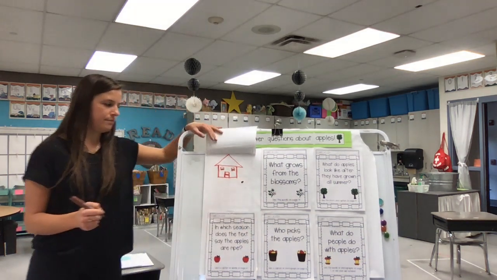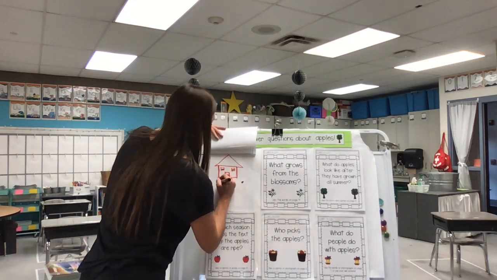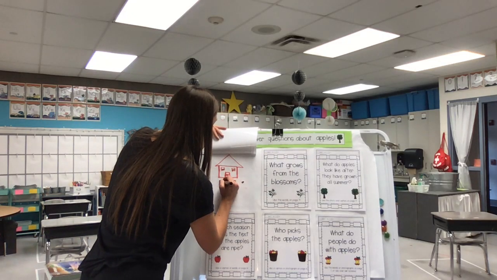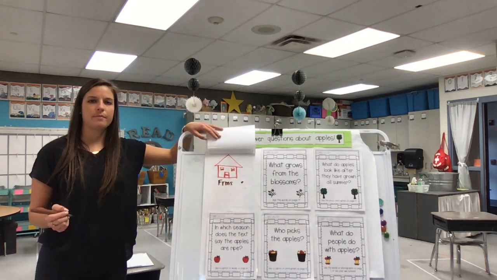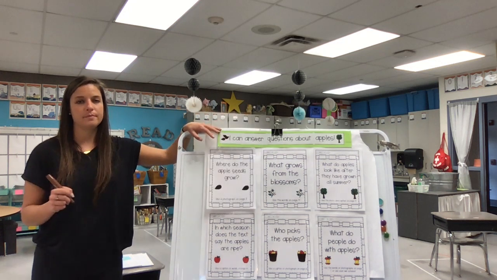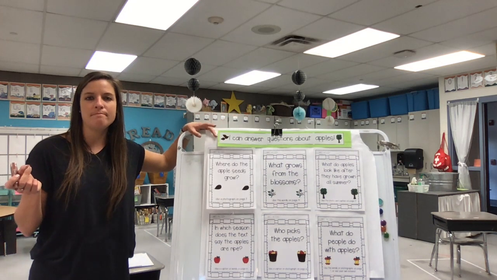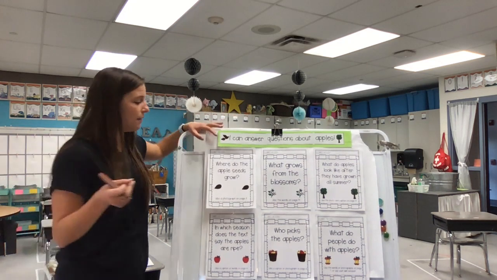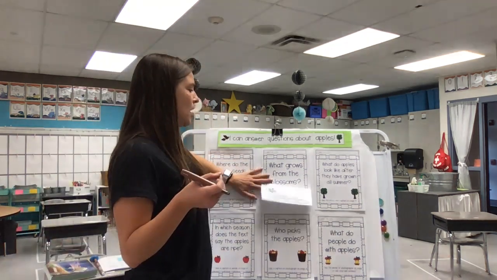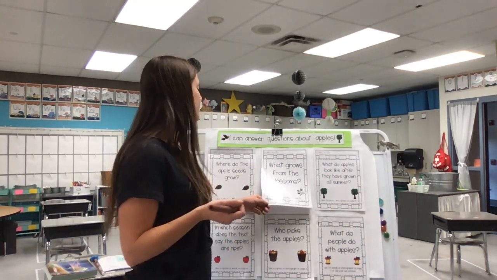Right there. Okay, so we know that apples grow on farms. Farms. Okay, according to our book. Can apple seeds be planted in other places than a farm? Yeah, definitely. But we're learning how they grow on the farm, so that's why we enter it with that.